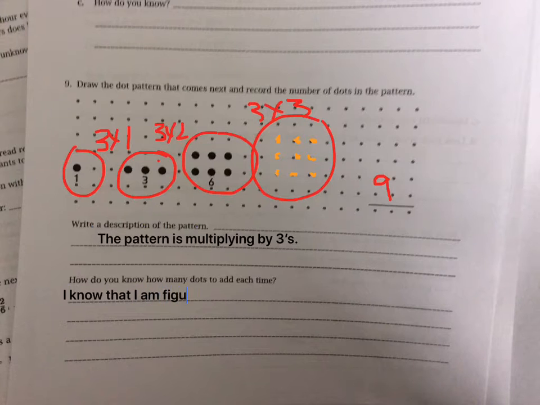All right, moving on to number 10, and this is a big long one. We are completing the line plot. We've got whole numbers and mixed numbers and fractions as our data.